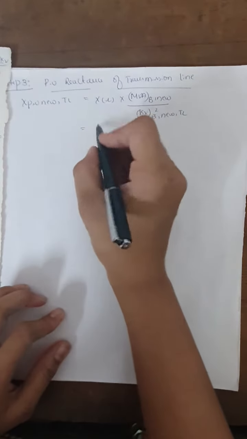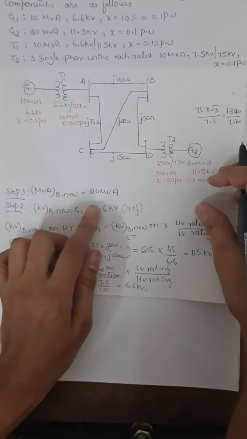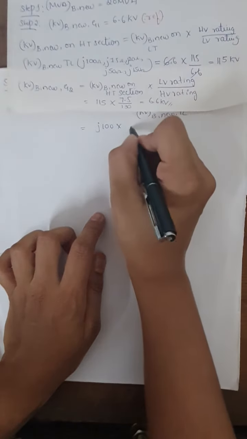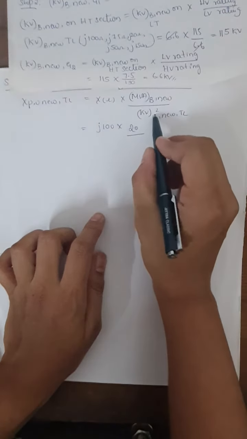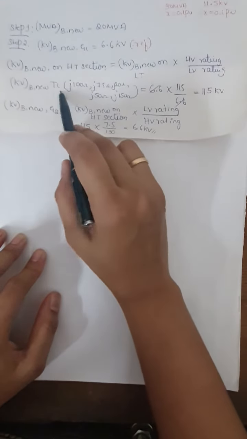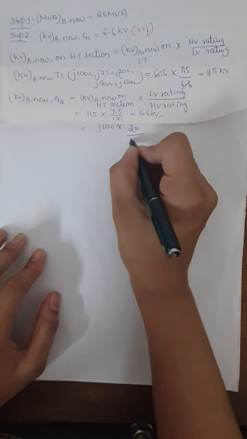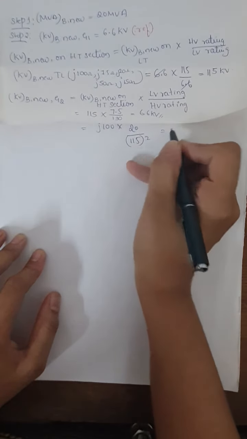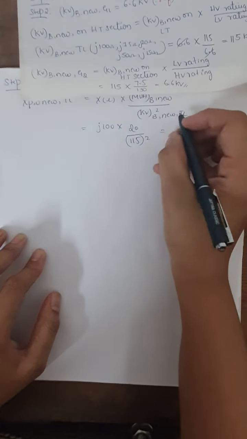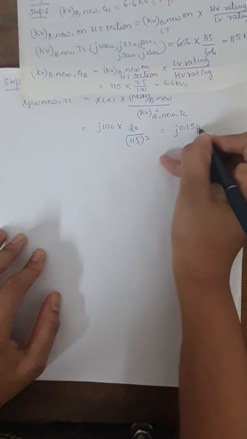Here X in ohm will be equal to J100 multiplied by MVA base new. MVA base new means you have to see the step 1 value, that is 20 MVA, then divided by kilovolt base square new of the transmission line. For all the transmission lines we have the base voltage as 115 kilovolt. Now use this formula and substitute. We'll get the answer for the 100 ohm transmission line as J 0.15 per unit.